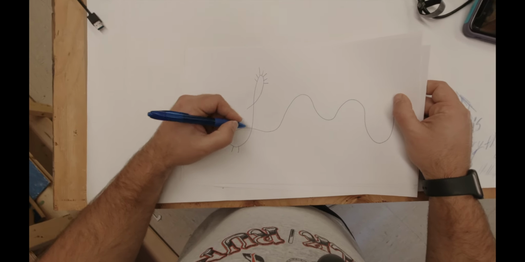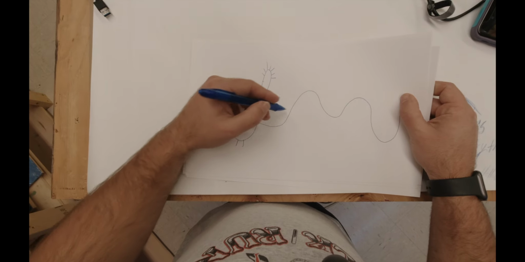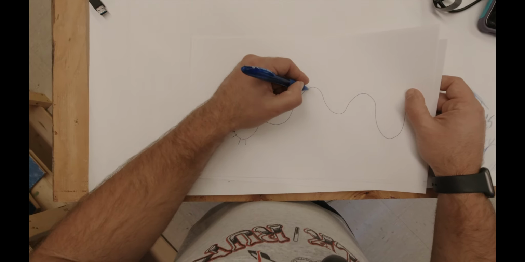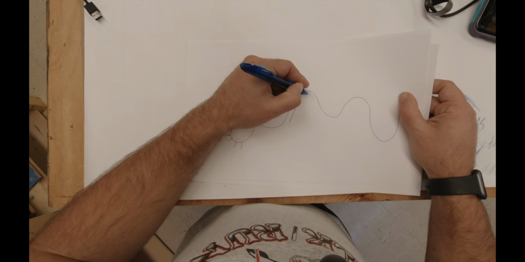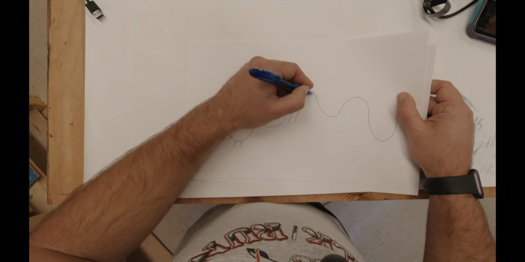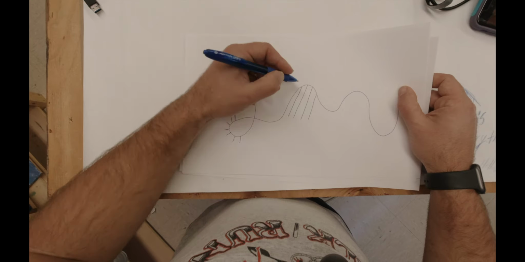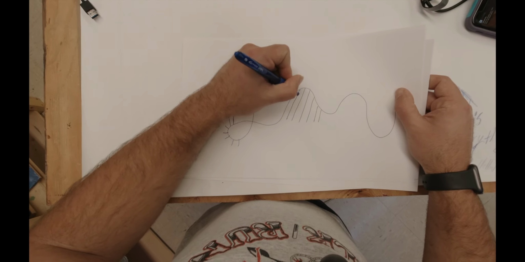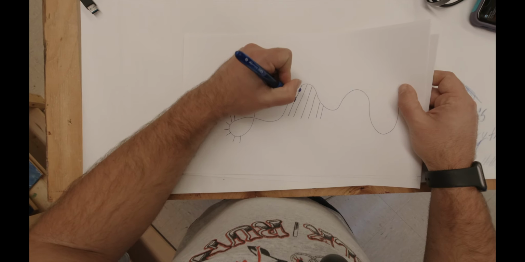Okay. Now, in these curves, I like to build patterns. So I'm gonna build a pattern that looks like this. And then we'll add some shapes to the pattern.